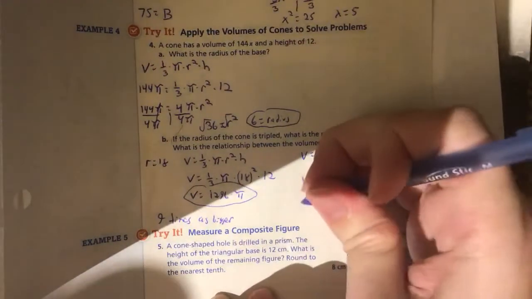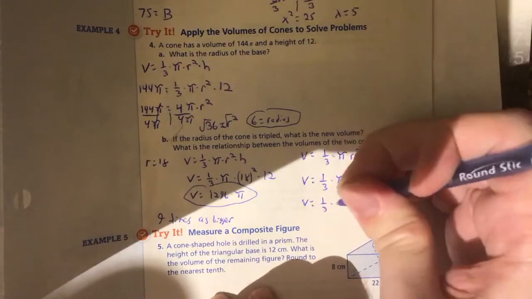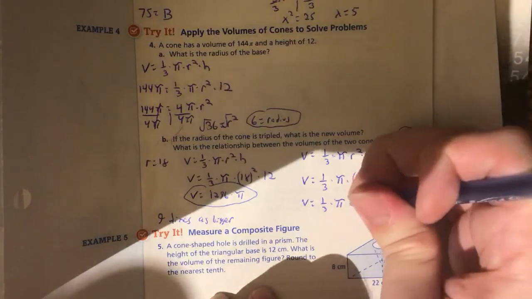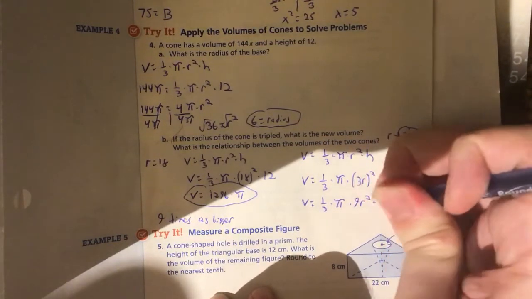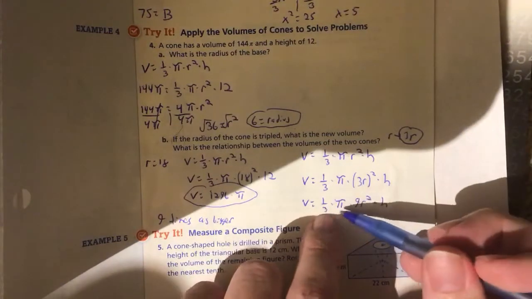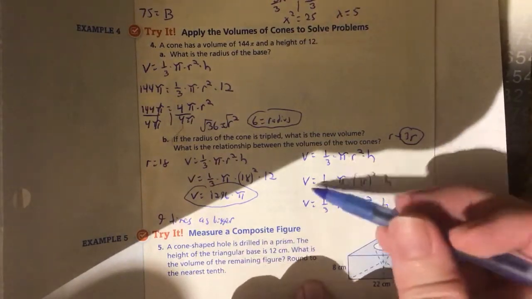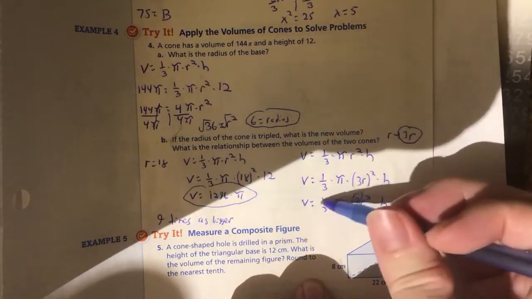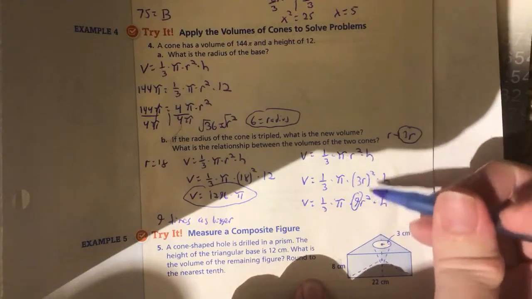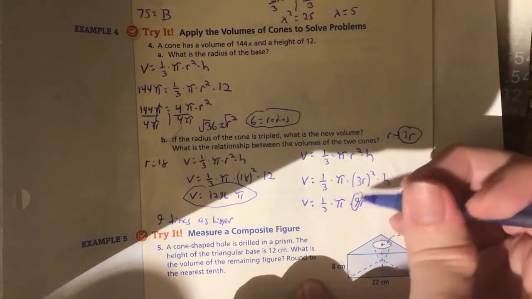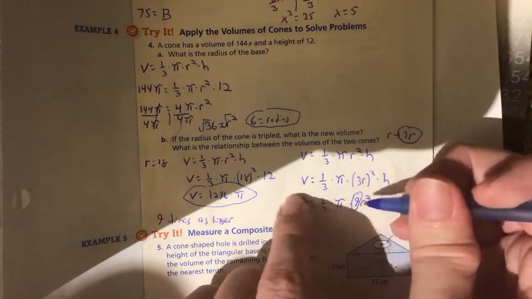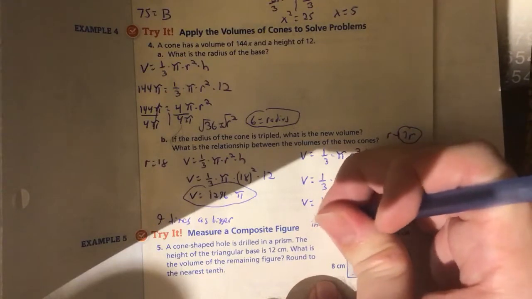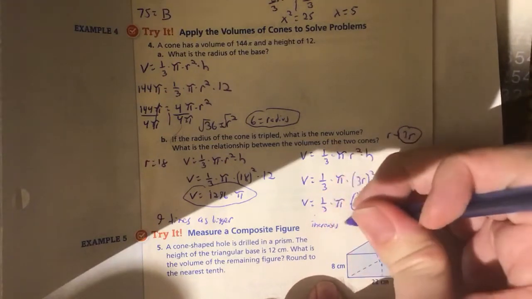And I'm just going to expand this out. 1/3 times pi, 3r to the second power just means 3r times 3r, that's 9r squared, times h. So if I look at this formula now versus my original, the only thing different is this factor of 9. 1/3 pi r squared h will stay the same. It's just a 9. So that new number there tells you what is changing. So in this case, it's increasing by a factor of 5. Or sorry, increases by a factor of 9.